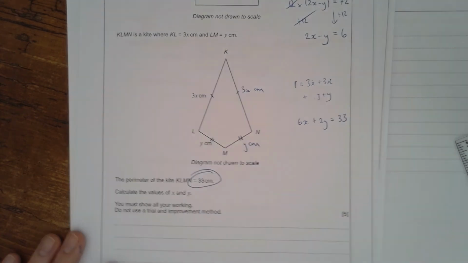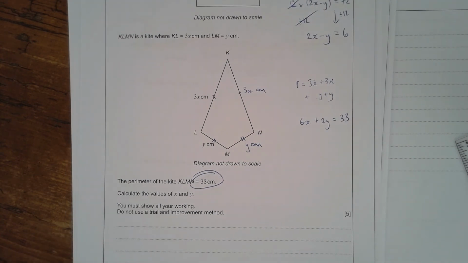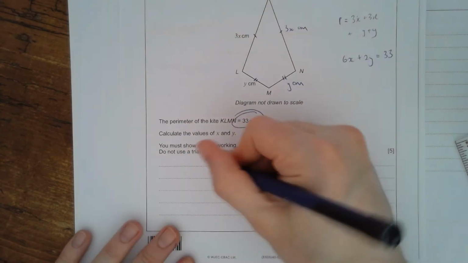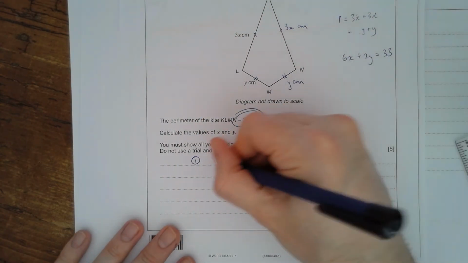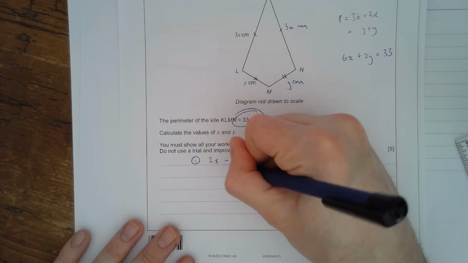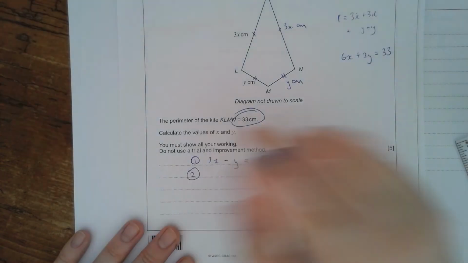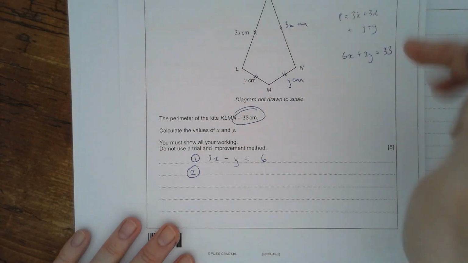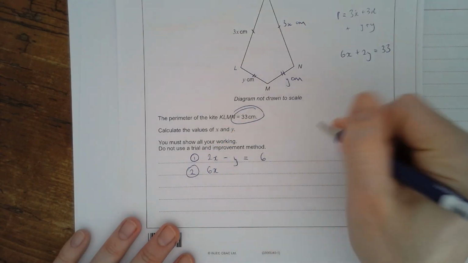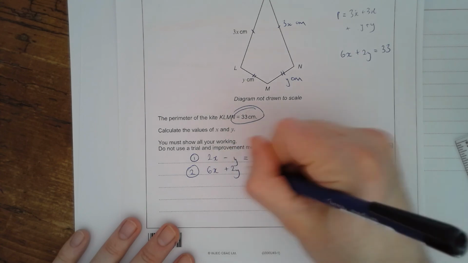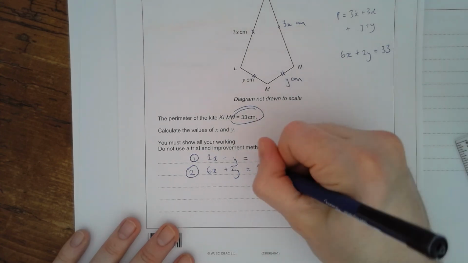Okay, this is effectively simultaneous equations now. Now, the fact that we're right at the end of the intermediate paper and that it's got an x and a y, it should be giving you a bit of a hint this is simultaneous equations. I'm going to go and write those two equations a bit more neatly down here now. Equation number 1, 2x minus y is equal to 6. Equation number 2, 6x plus 2y is equal to 33.